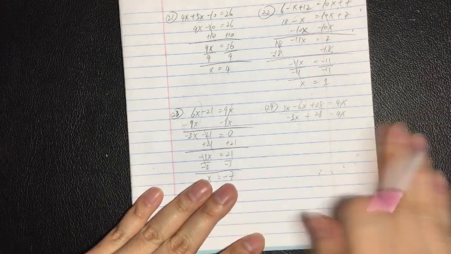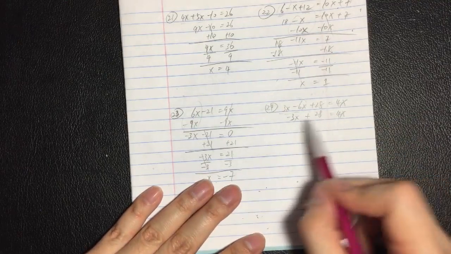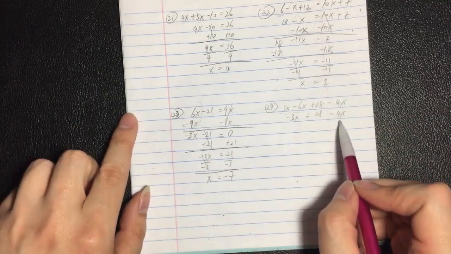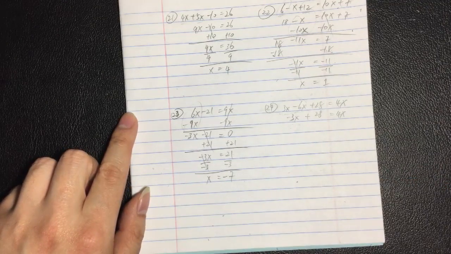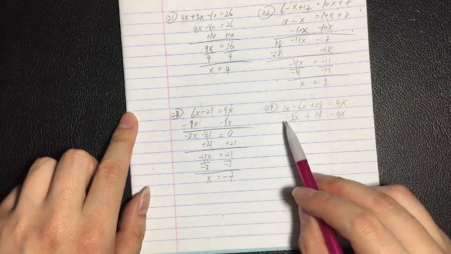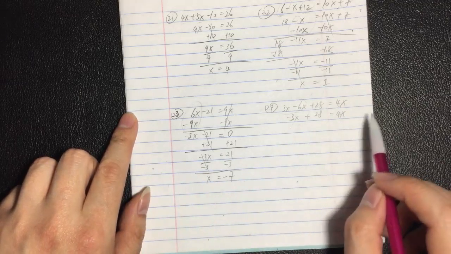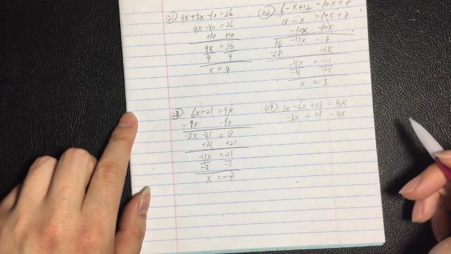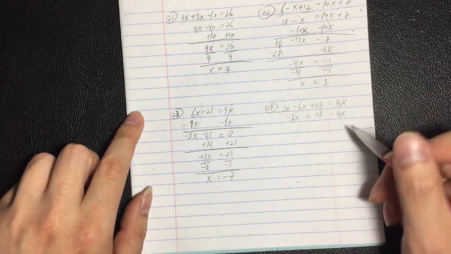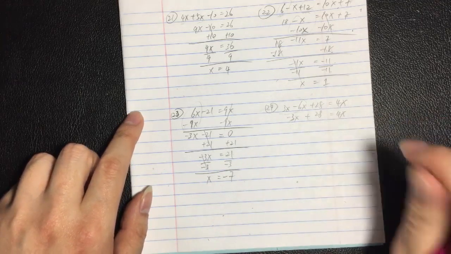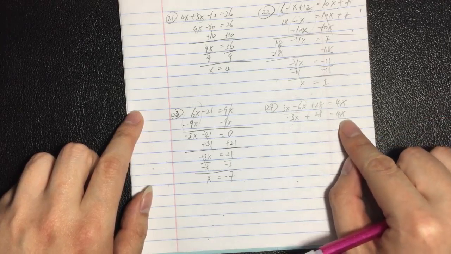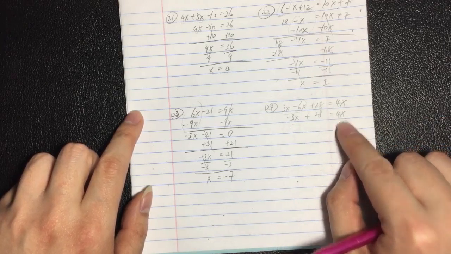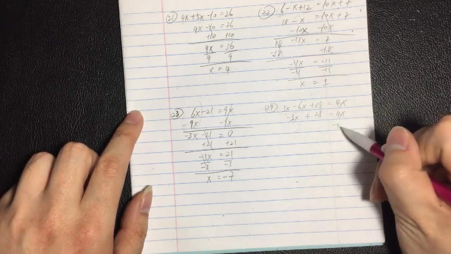Next, we have x on both sides. When we see x on the left side and right side at the same time, we try to group x to the left side. When we group x to the left side, that means we need to eliminate x from the right side. So I subtract 4x from both sides.